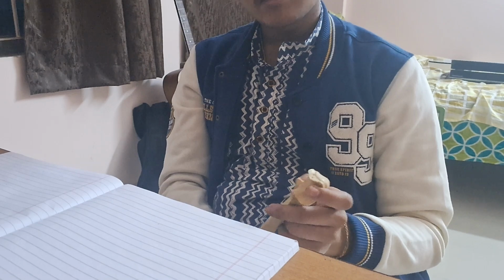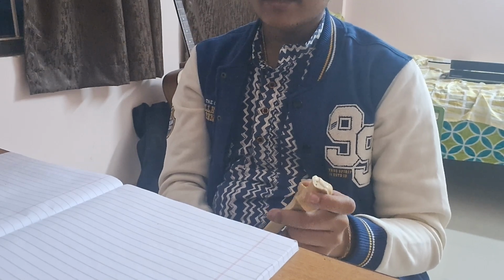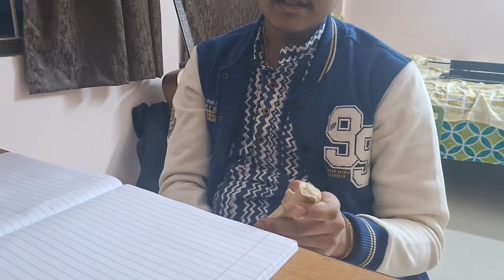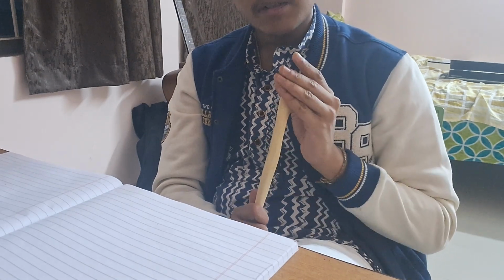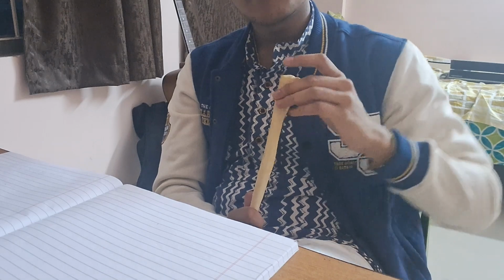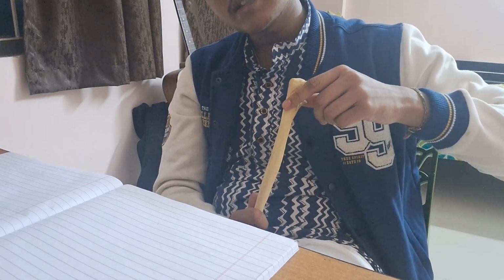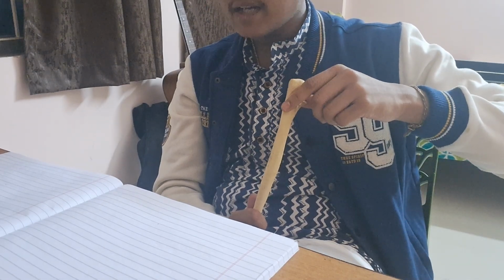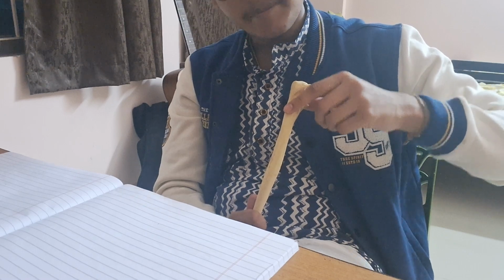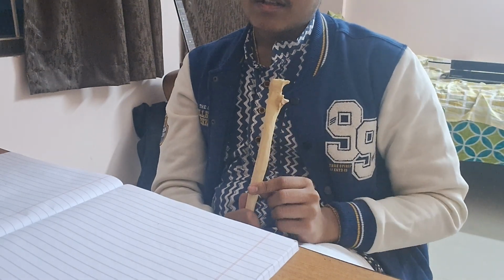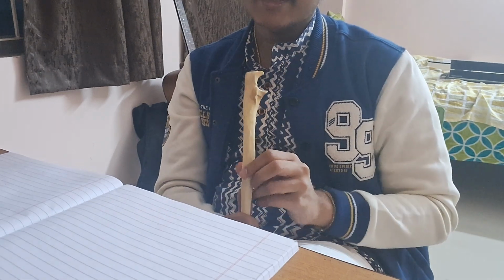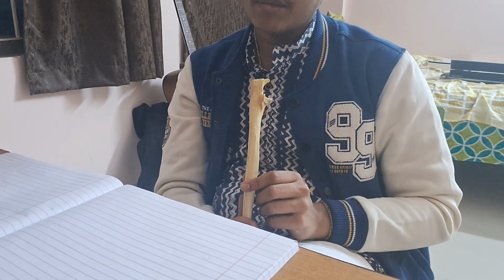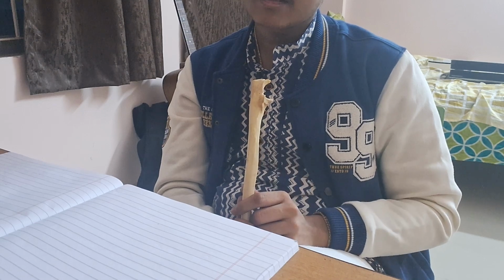Talking about the posterior surface, it is divided into an upper compartment and lower compartment. Upper compartment has the attachment of anconeus muscle. It's a back of forearm muscle. The lower compartment is further divided into a small medial and a large lateral part.